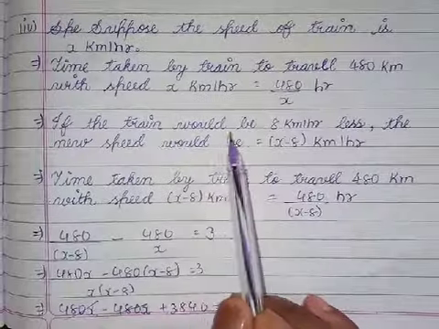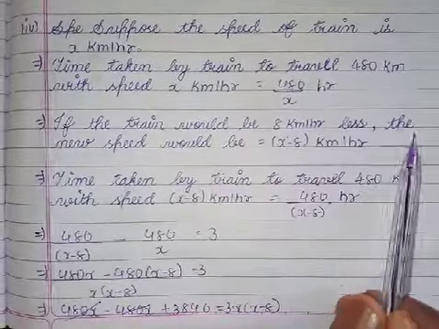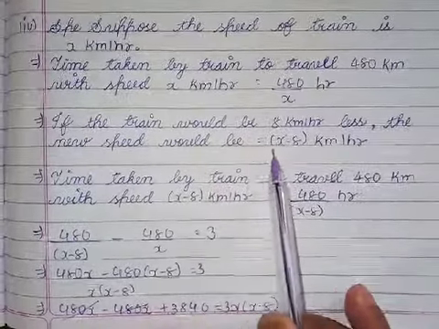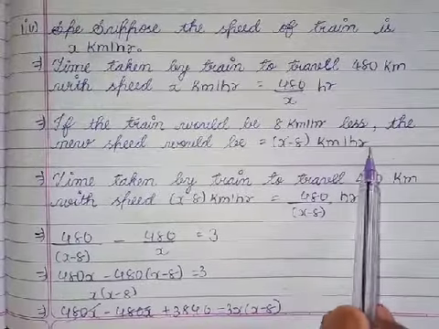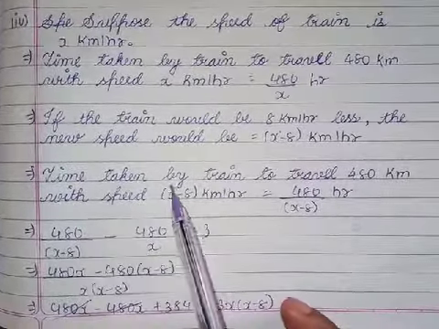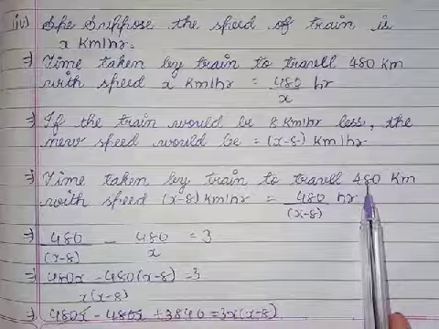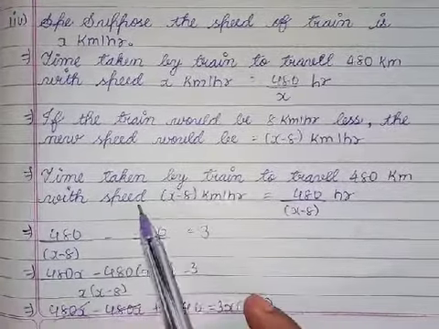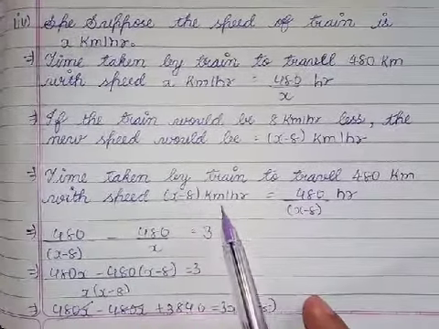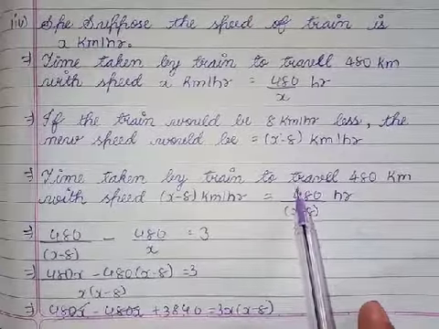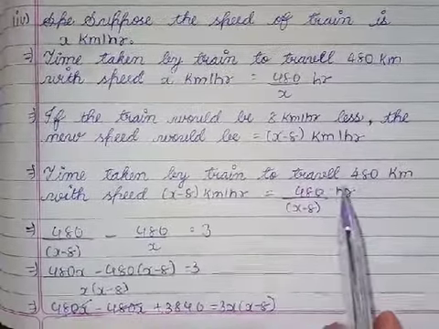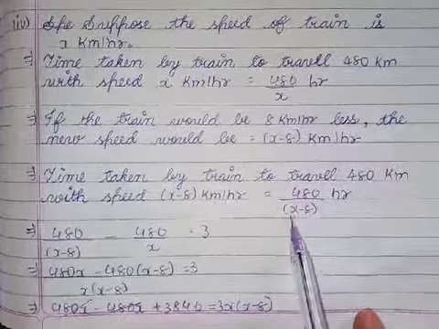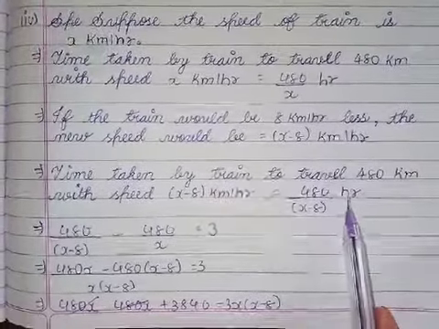If the speed of the train were 8 kilometers less, then the new speed of the train will be x minus 8 kilometers per hour. So the time taken by the train to travel 480 kilometers with the speed of x minus 8 kilometers per hour is distance upon speed, so it is 480 upon x minus 8 hours.